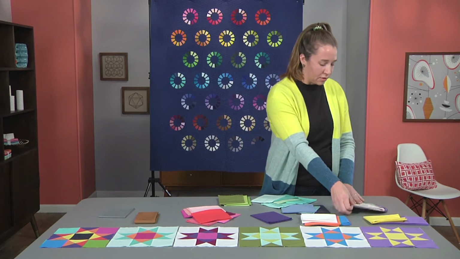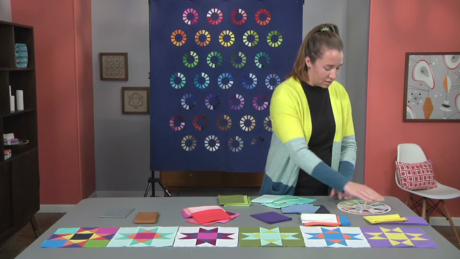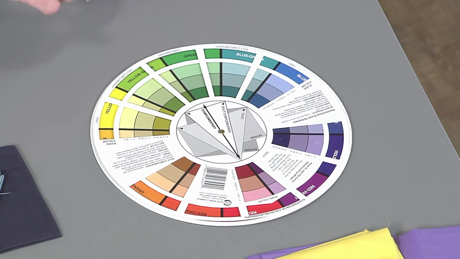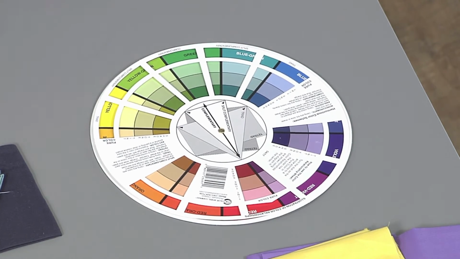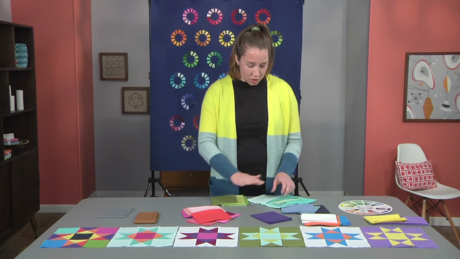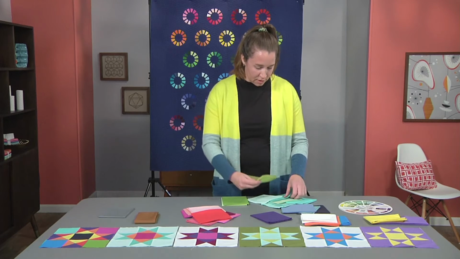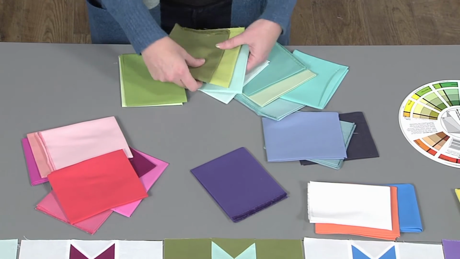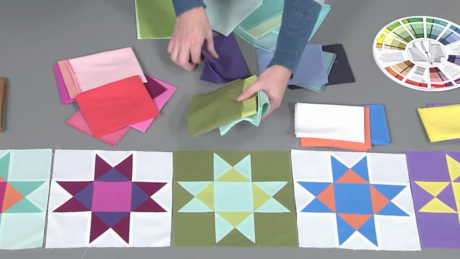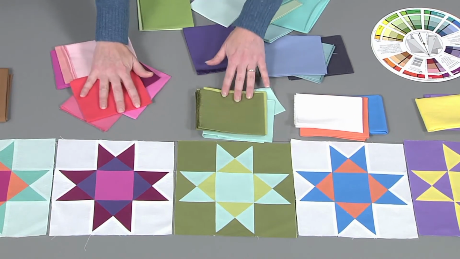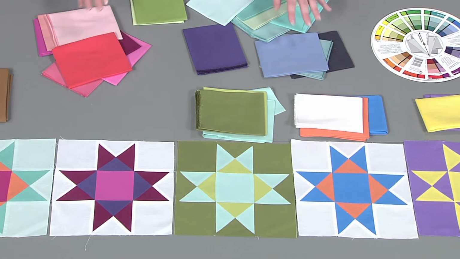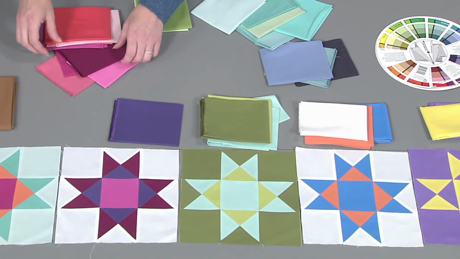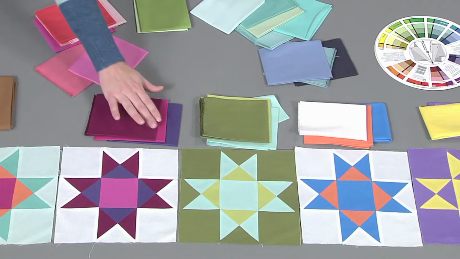Let's go back to our color wheel and take a look. Now this color wheel doesn't show the analogous color scheme, but that means when colors are close to each other on the color wheel. So in this particular set of fabric, I've pulled together a few colors close to each other to make this third Ohio star block. I've pulled together another analogous color set here with this purple, pink, and deeper magenta color.